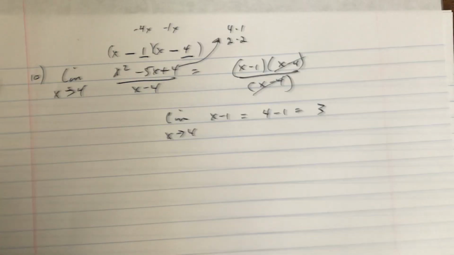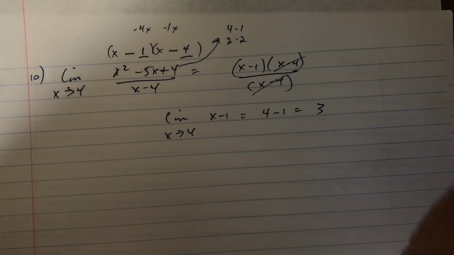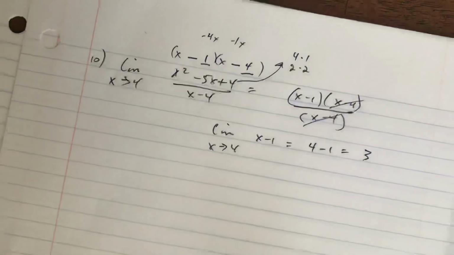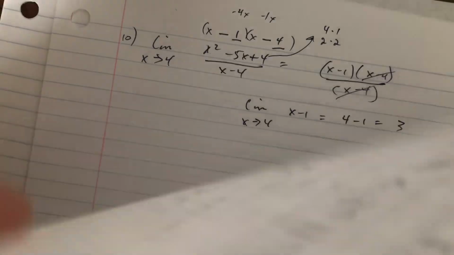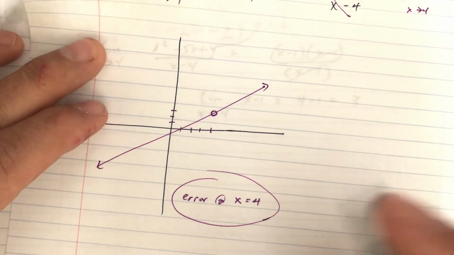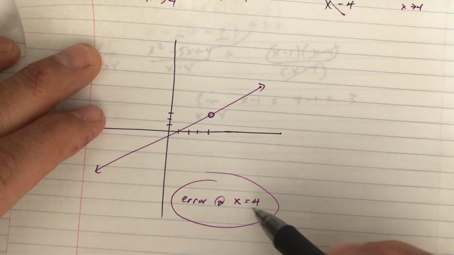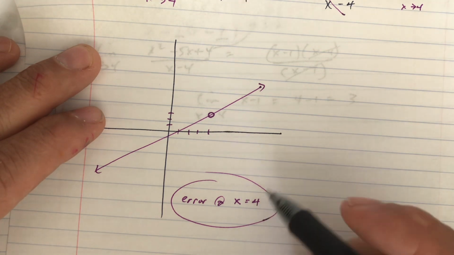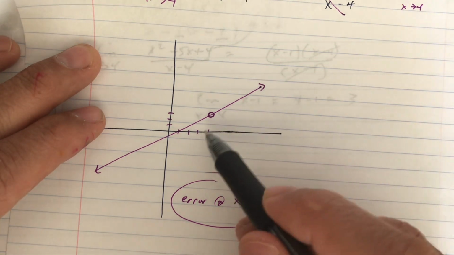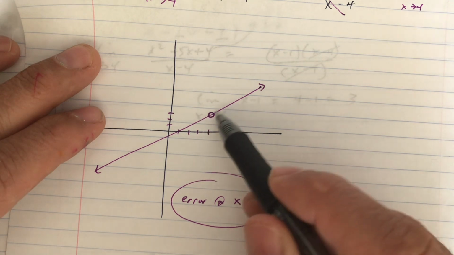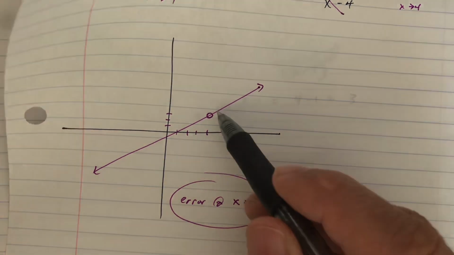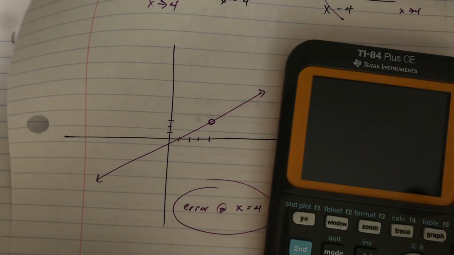On the graph, it looks like this. Yeah, it's this one. This is what the graph would look like of that. If you put it in the calculator, it would look like this. The error occurs at 4. If you look at the table, you'll see an error, but as you go towards 4, this gets very, very close to 3 from both sides. And so that's what it looks like in the calculator.